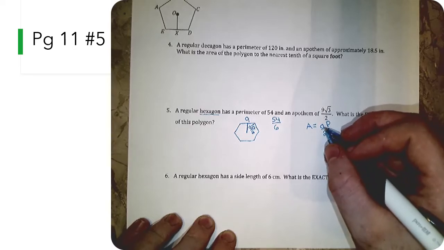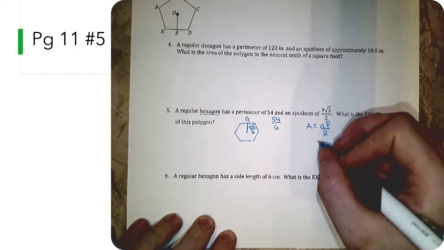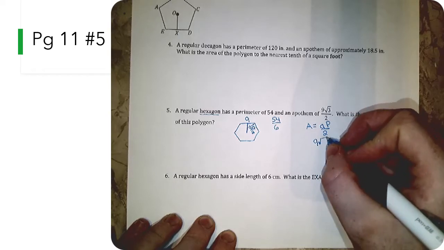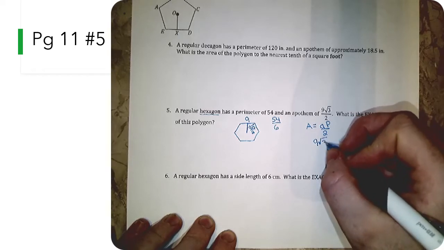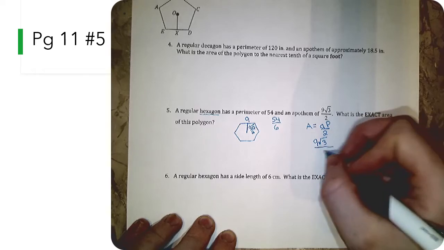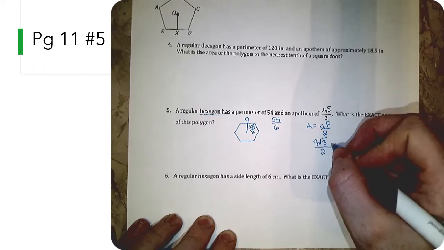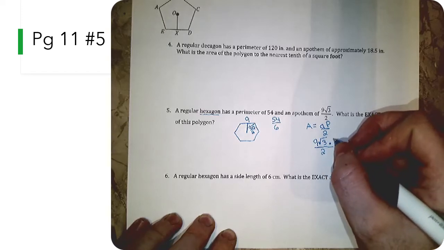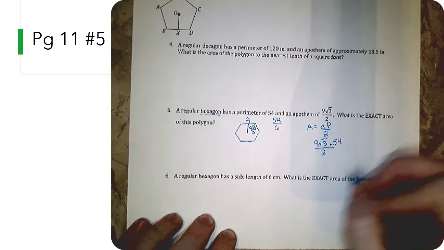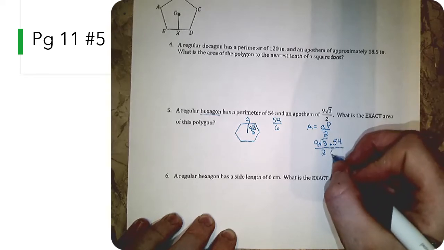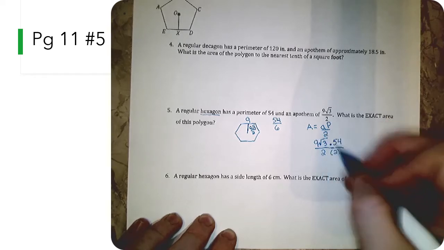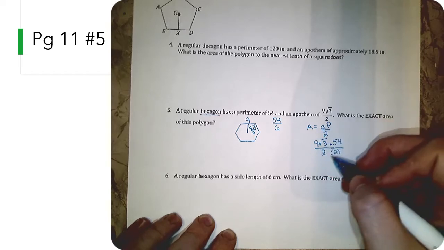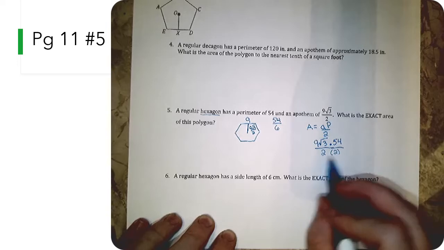So A is going to be 9 square root 3 all over 2 times the perimeter, which is 54. And that is also over 2. So the whole thing's over 2. That's this one. And the apothem was 9 times the square root of 3 over 2. That's why there is a 2 here and a 2 there.